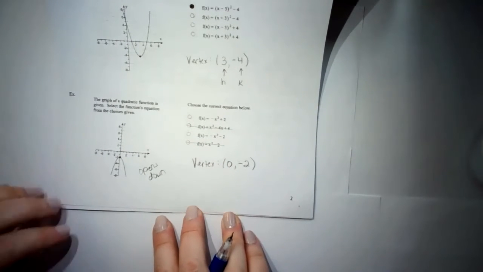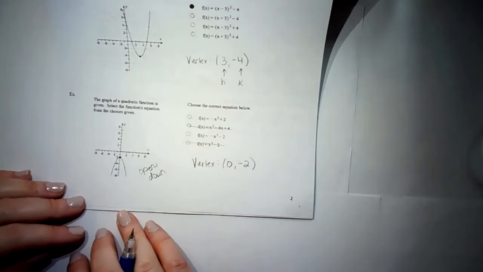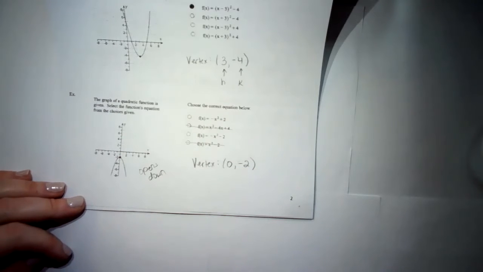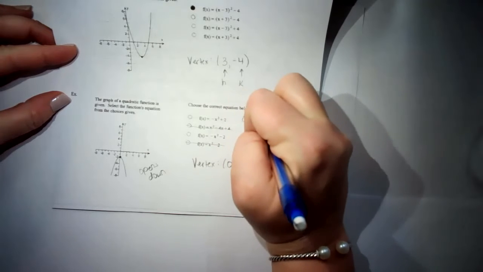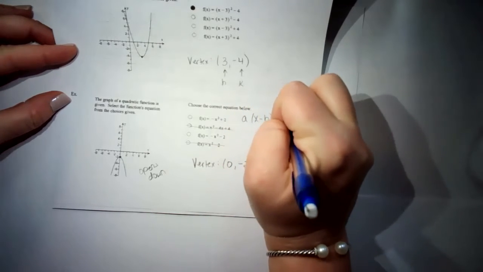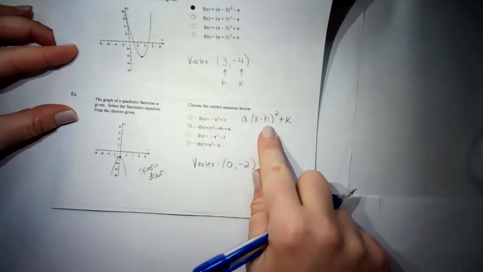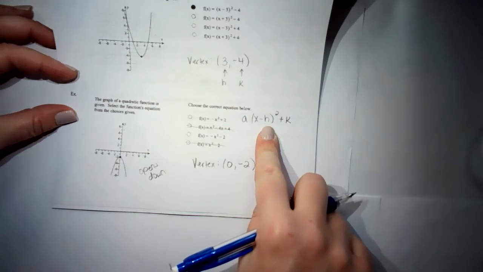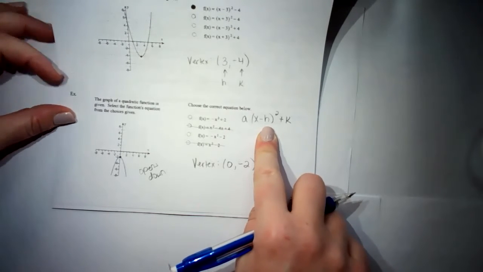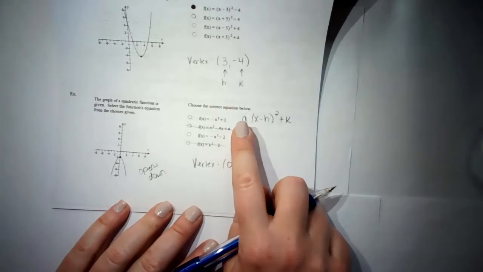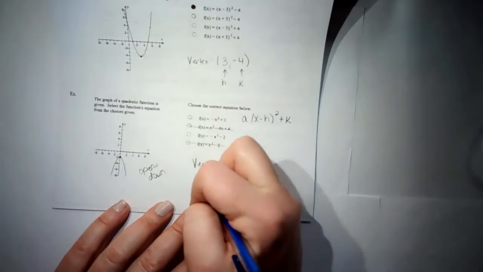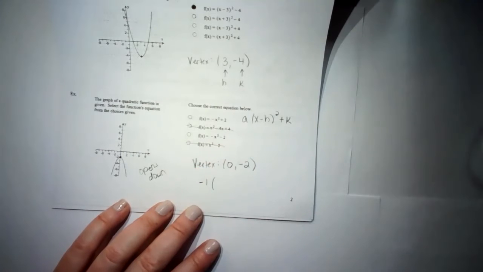Okay, well, gosh, that's a little hard to see here. I don't see anything that matches up perfectly. So here's what we're going to do. We're going to take our standard form and let's fill our vertex in. Let's fill our information in, clean it up, and see if we can match one of these equations. Okay, I don't know exactly what A is, but I know it's negative. Does everybody agree with that? So let's put a -1 out front for A.